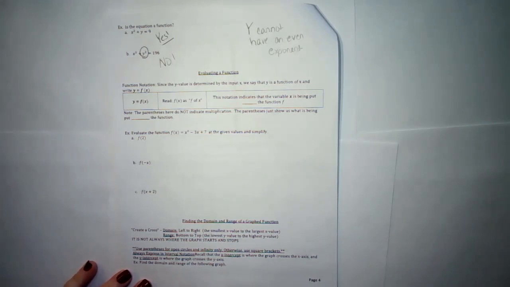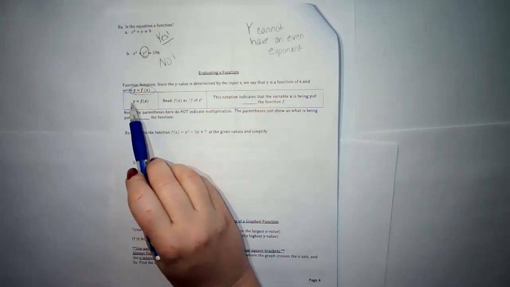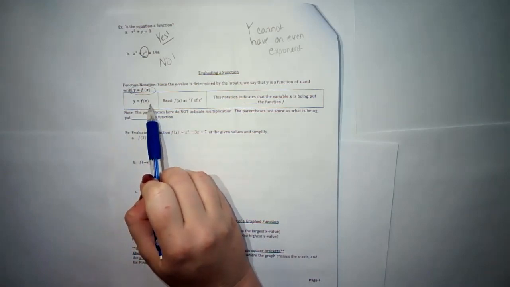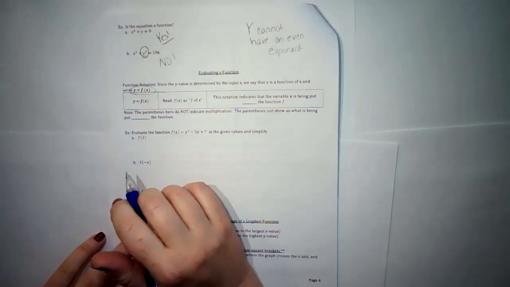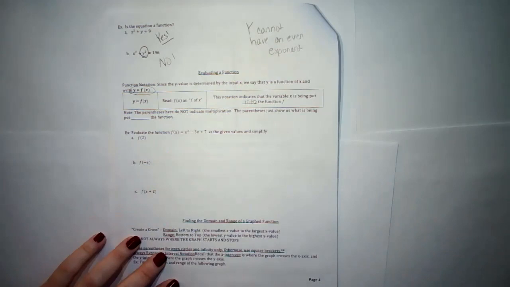Okay, so now that we talked about what is and what isn't a function, let's talk about function notation. You guys know function notation. Function notation means if it is a function, I can replace the y with f of x, meaning this is a function of x, right? So this is function notation. You read it as f of x. This just means that the variable x is being put into the function.